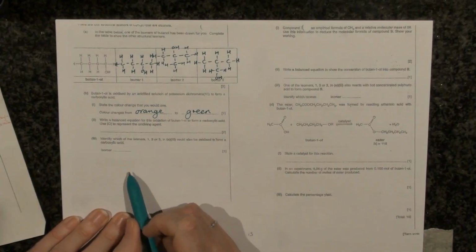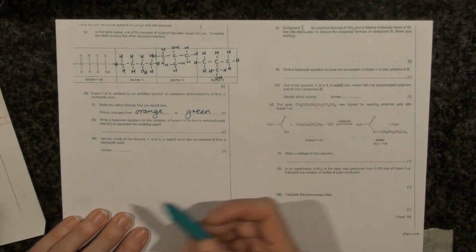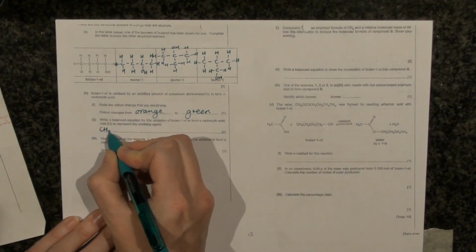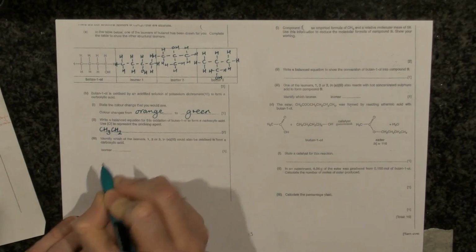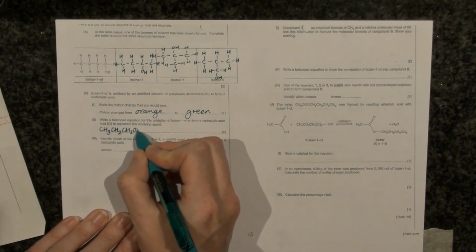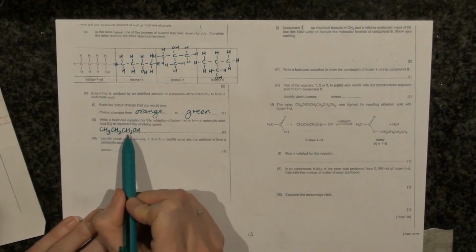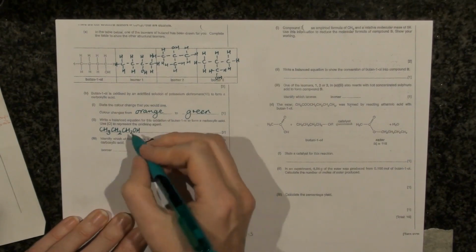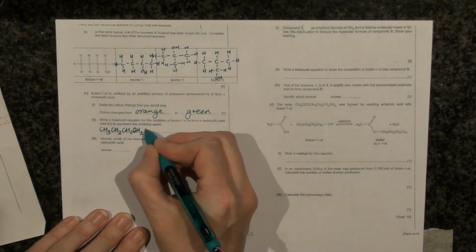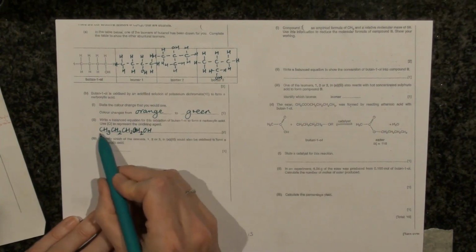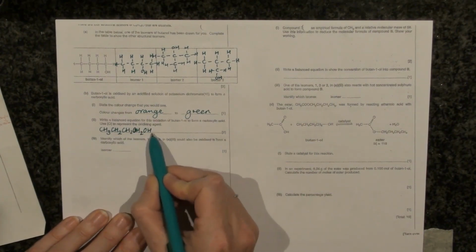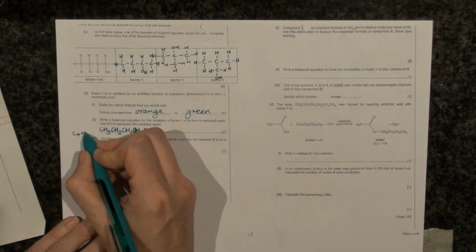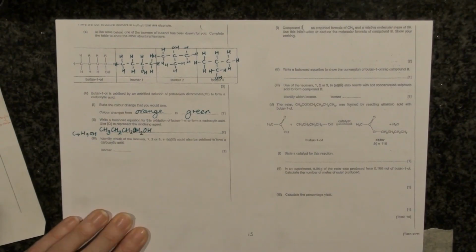Write a balanced equation for the oxidation of butanol. Now, because it's saying butanol, ideally you should be using the structural formula for the examiner. So placing your OH on the end position. So CH3, CH2, CH2, OH. In fact, I've just realised I need another CH2, OH, apologies. So CH3, CH2, CH2, CH2OH, 4 carbons in a row. They would allow C4H9OH, that is also okay.